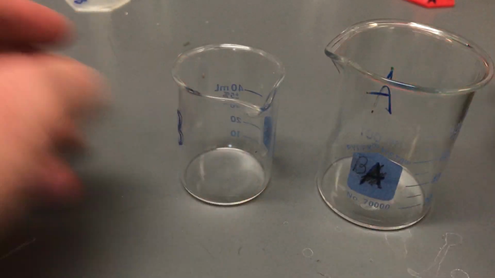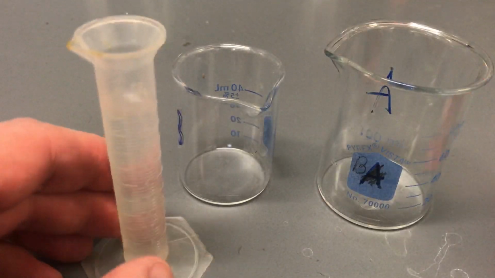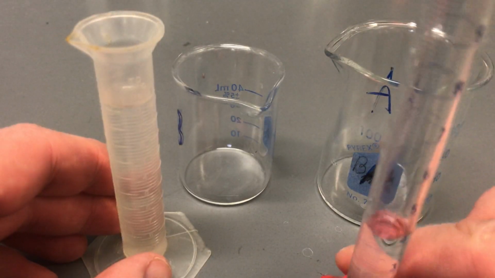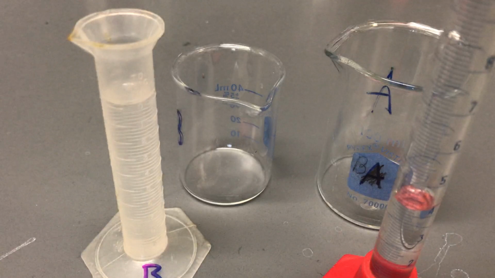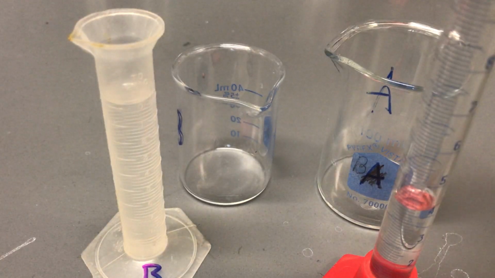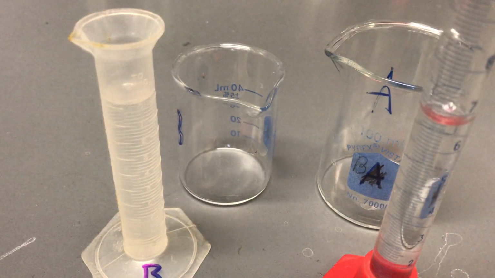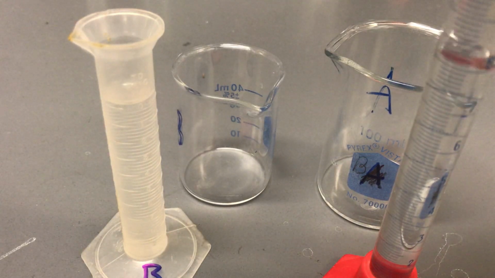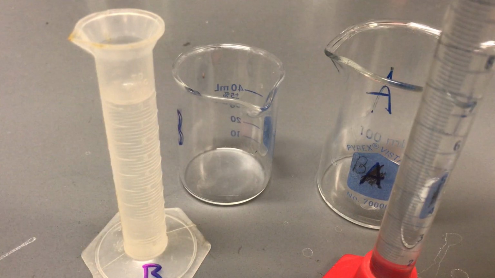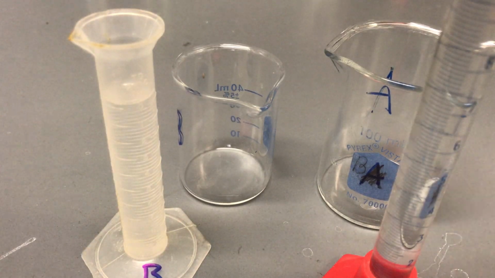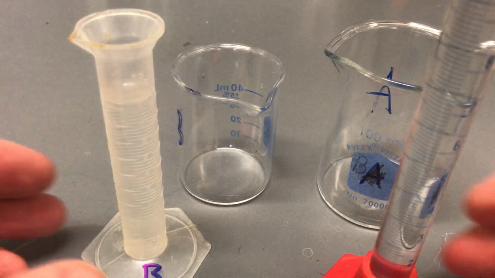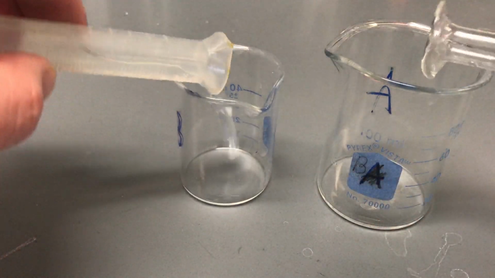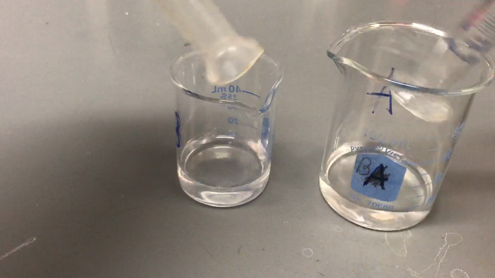So if you think about effective collisions, if there's less material there to collide, then obviously there's less reactions that can take place. So again, I have 10, and now we are down to the 4. So I got to add 6 mils of water into this one. All right, we're up to the 10. I'm going to add both of those into their respective containers.